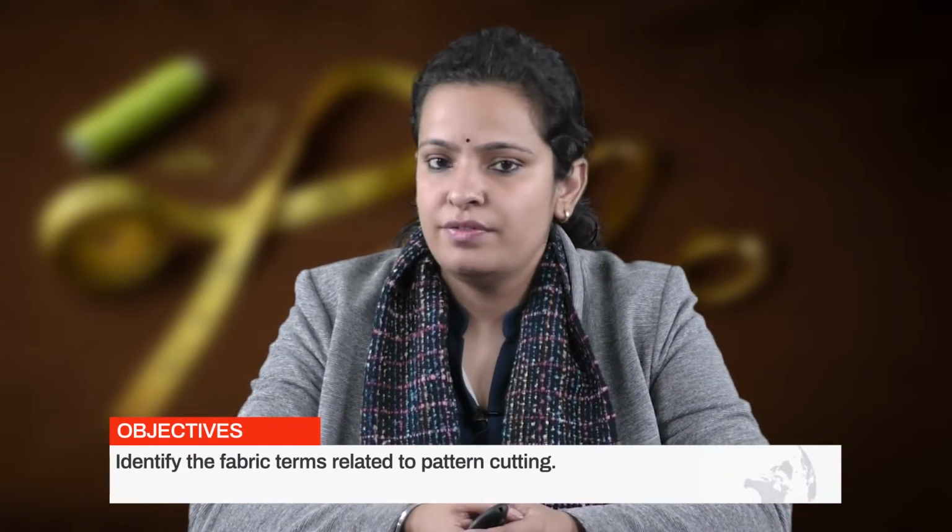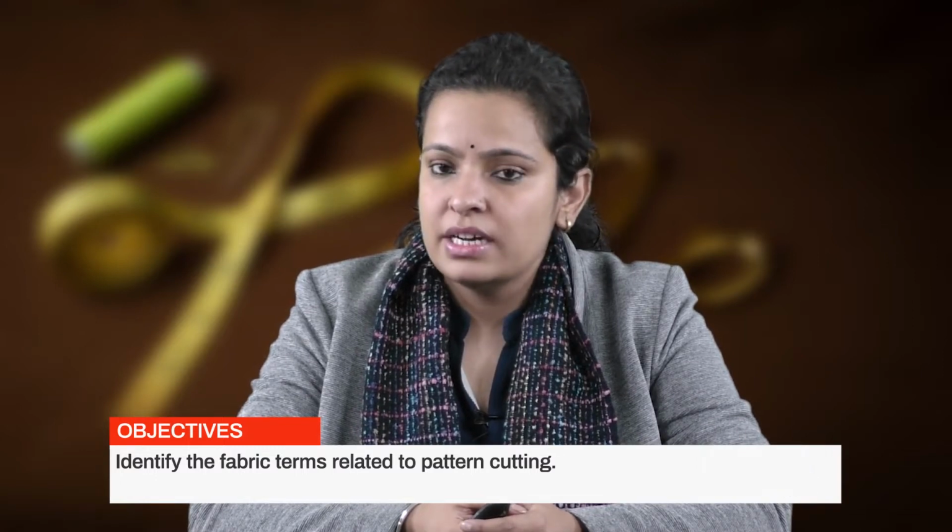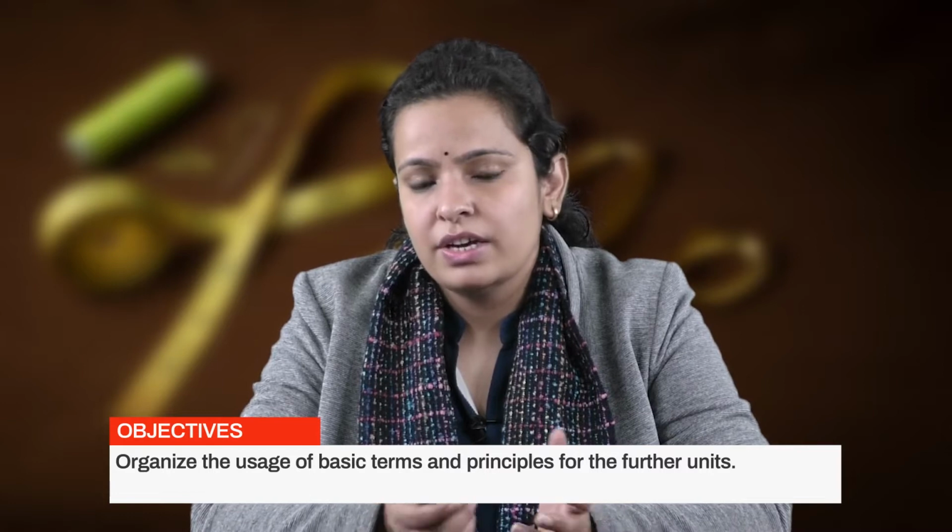So first let us talk about the objective behind this particular unit and what information you will get after learning it. After going through this unit, you will be able to acquaint yourself with the tools which are required to study this course, Basics of Pattern Making and Sewing. It will also help you to identify the fabric terms related to pattern cutting and organize yourself in the use of basic terms and principles for the future units included in this course.